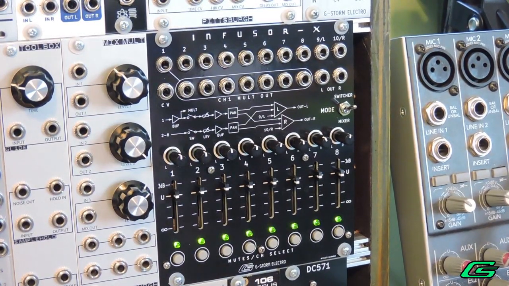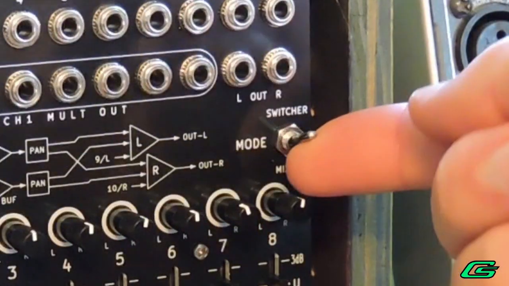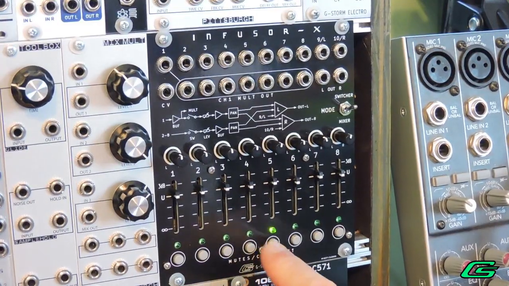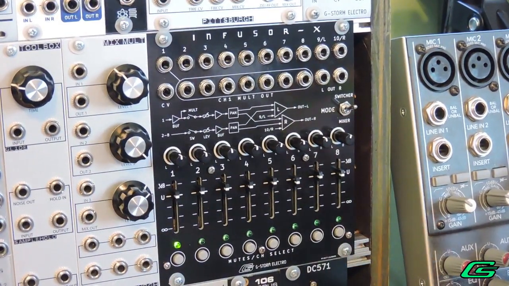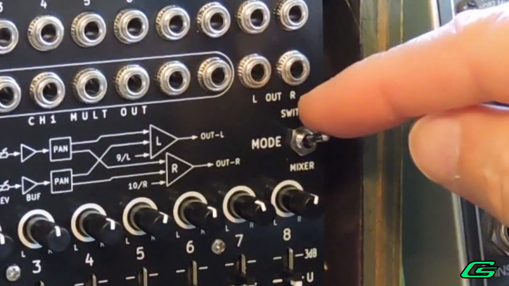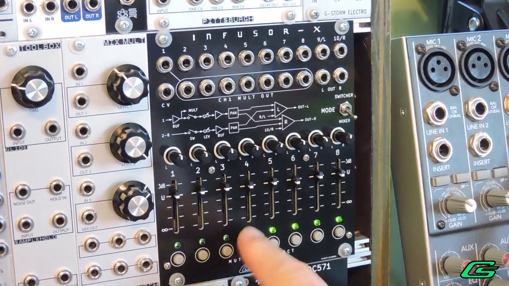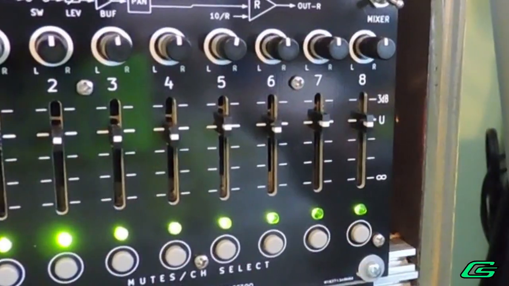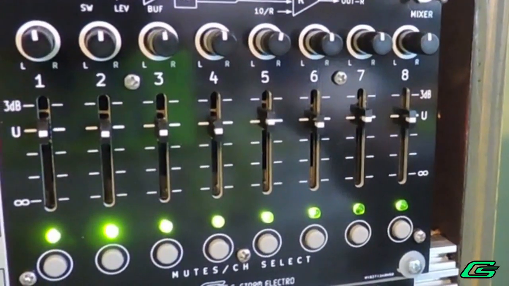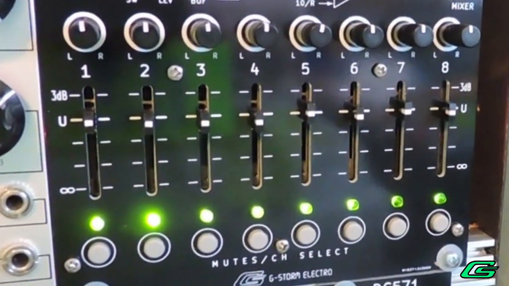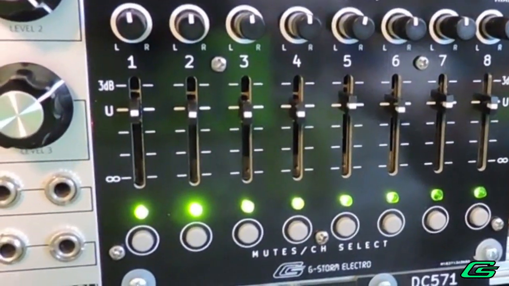Today I'm giving a more in-depth overview of my new Eurorack module, the Infusor-X. Infusor-X is an audio manipulator with two modes of operation. Switcher mode lets you jump between your effects modules on the fly, in timing with your groove. And in mixer mode, the Infusor-X becomes a straightforward 10-channel audio submixer. Both modes feature 8 level sliders, 8 mute channel select buttons, and 8 pan pots.